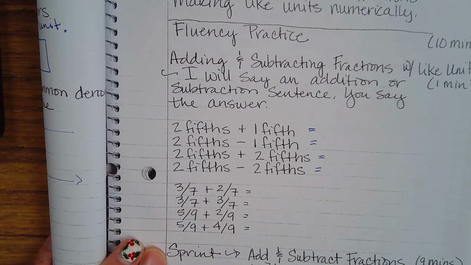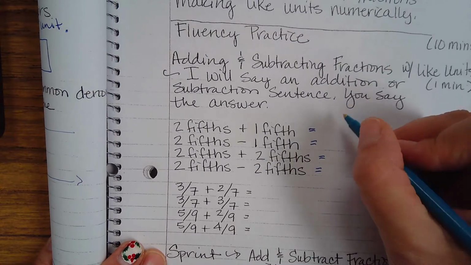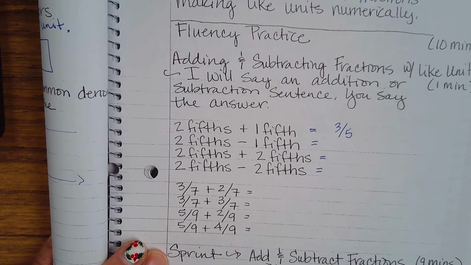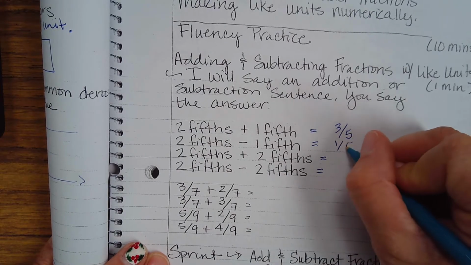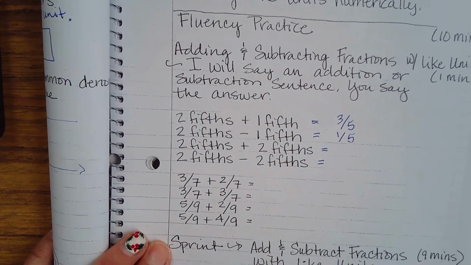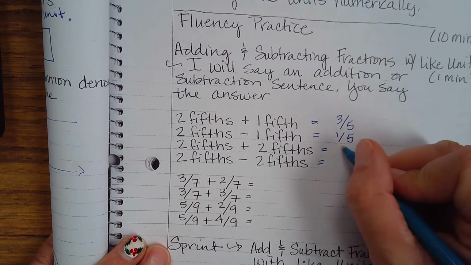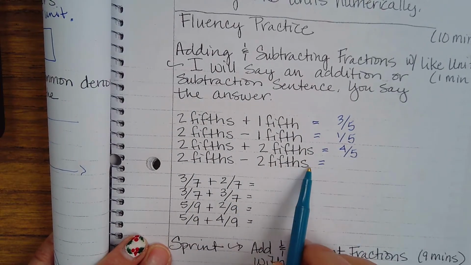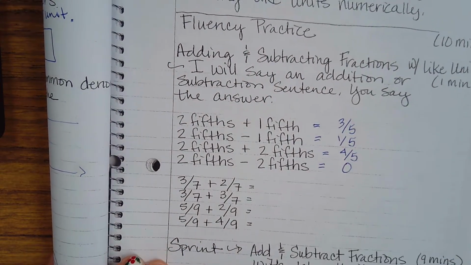So 2/5 plus 1/5. What is that going to be? 2/5 plus 1/5. You're right, 3/5. 2/5 subtract 1/5. What are you going to get? That's right, 1/5. Then 2/5 plus 2/5. What are you going to get? That's right, 4/5. And then 2/5 subtract 2/5. What are you going to get? You're going to get 0.